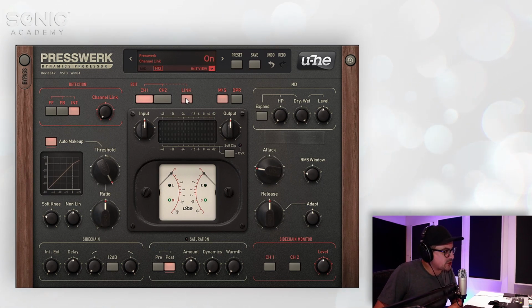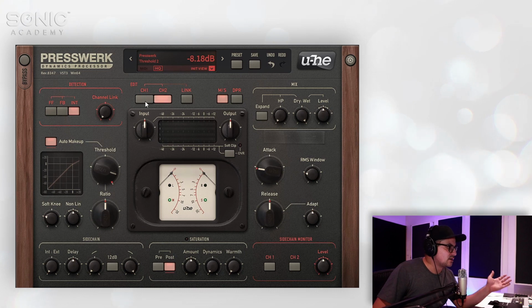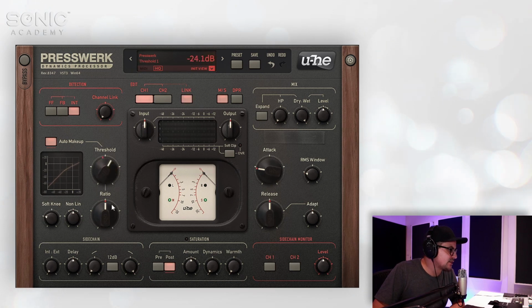So the unlinking is pretty handy here, as channel 2 would then be your side content, which will allow you to compress differently on the sides and differently on the mid channels, should you see fit. So we'll link those again.